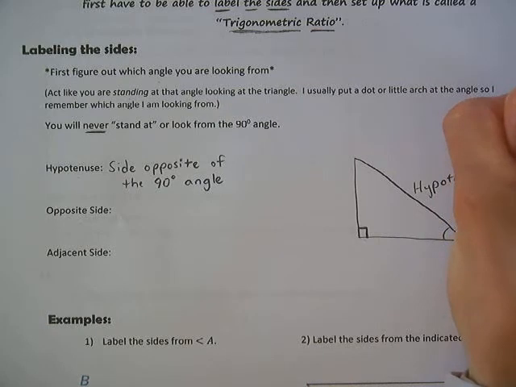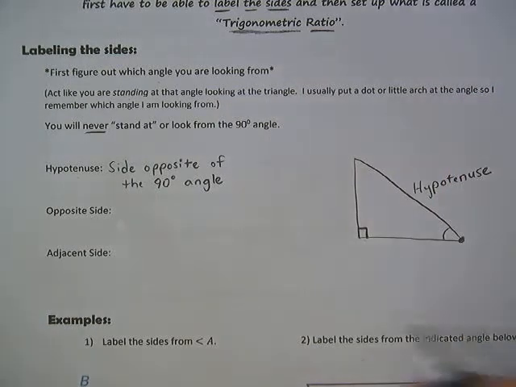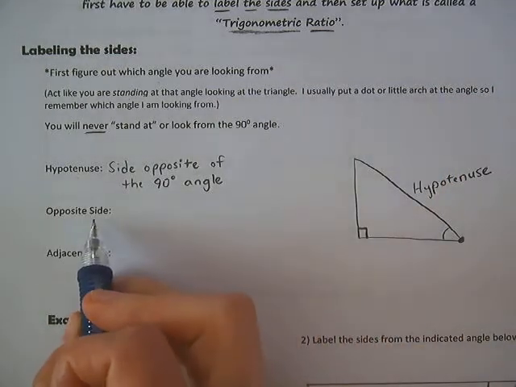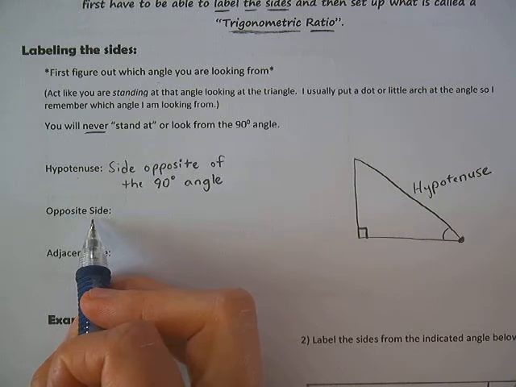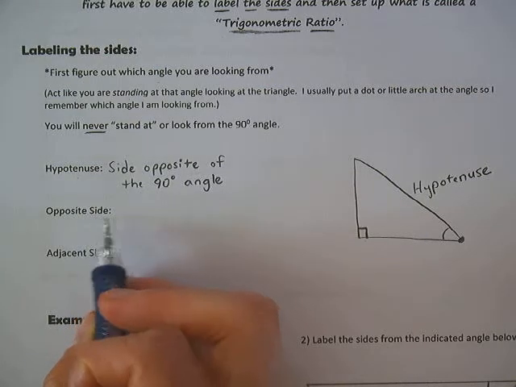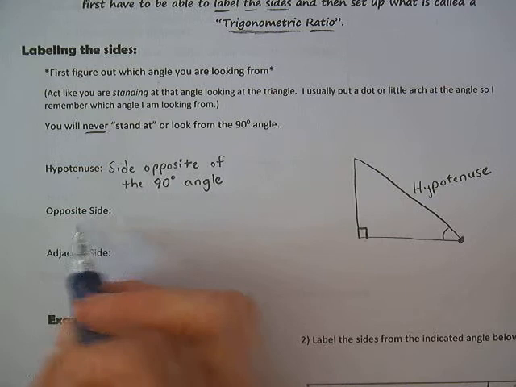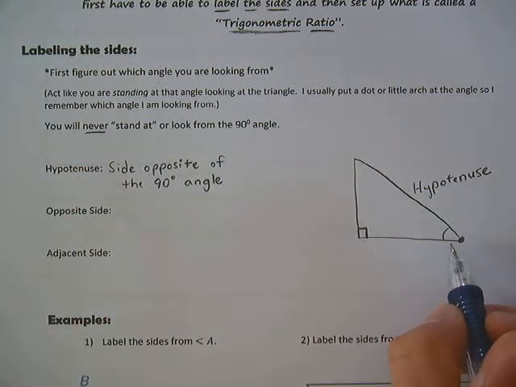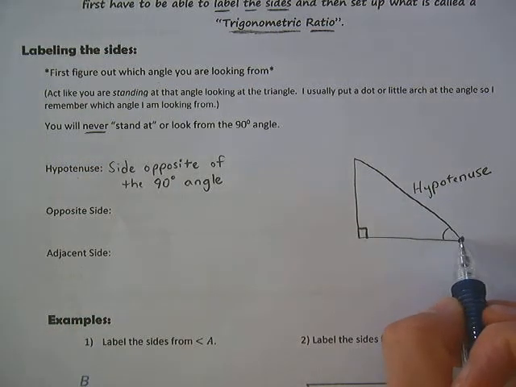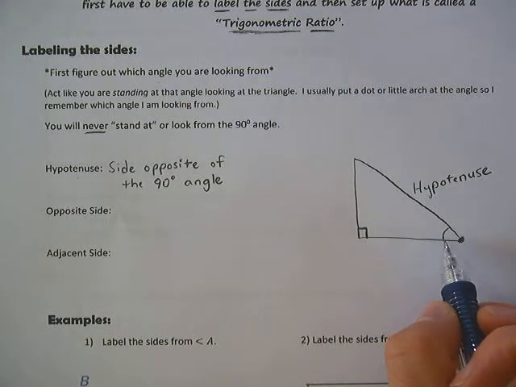So let's label that. Okay. And then the opposite side in your triangle, this is the reason why you have to know which angle you're standing at, is actually opposite of wherever the angle is. So like if you're standing right here, you're looking for the side that's opposite of that angle. Okay.